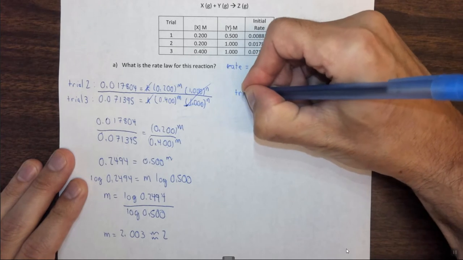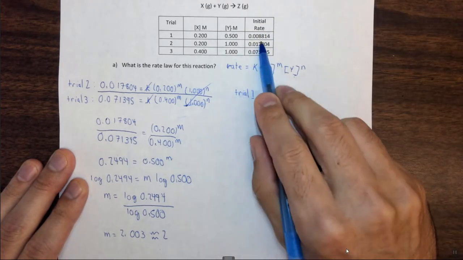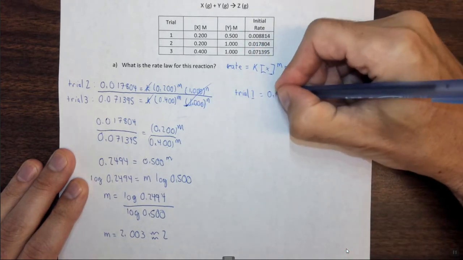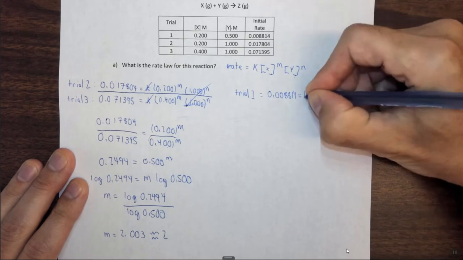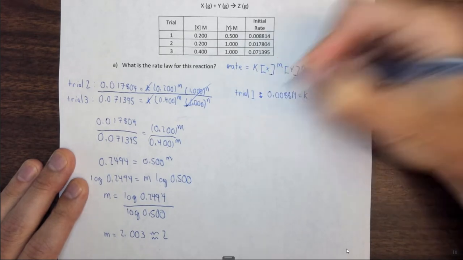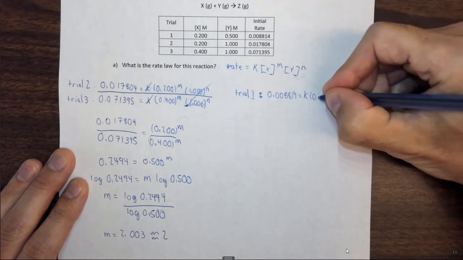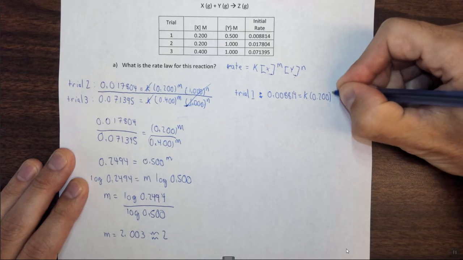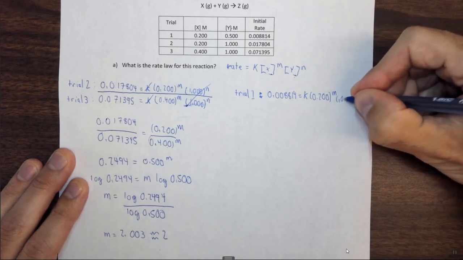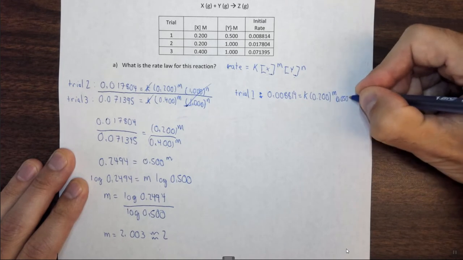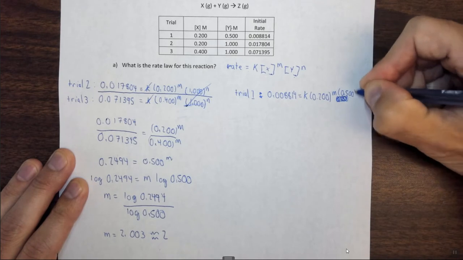So for trial 1, we plug into the original equation, rate we know, 0.008814 equals k, concentration of x, which is 0.200 to the m, concentration of y, which is 0.500 to the n.